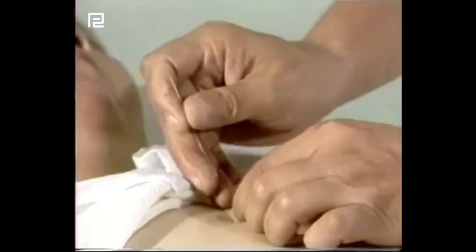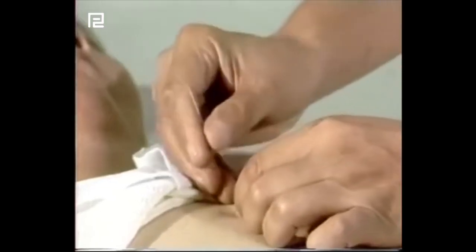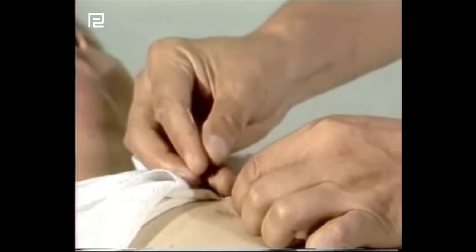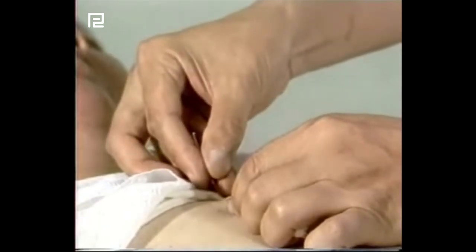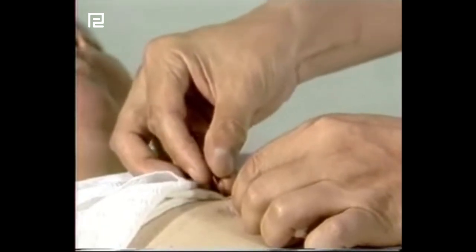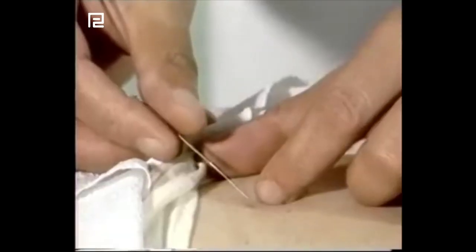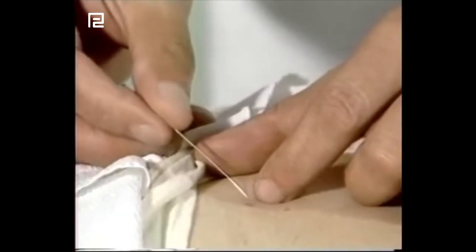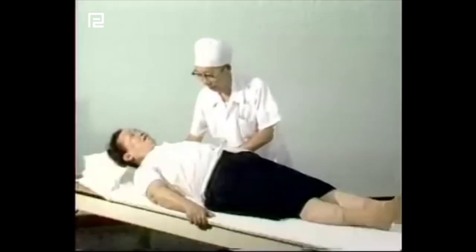Then needle Danzhong, Ren 17, and Neiguan, Pericardium 6 with an even movement method for 1 minute and withdraw the needles. Treat once a day or once every other day. 10 treatments make up 1 course.